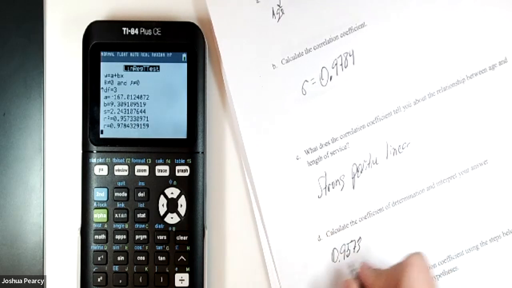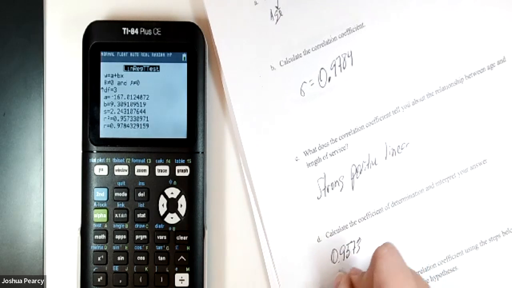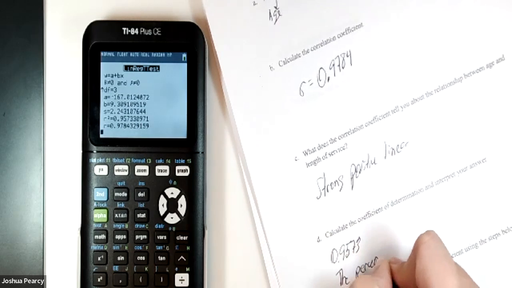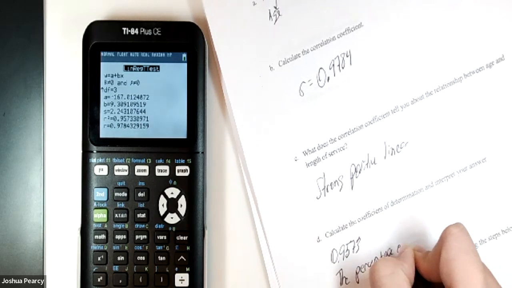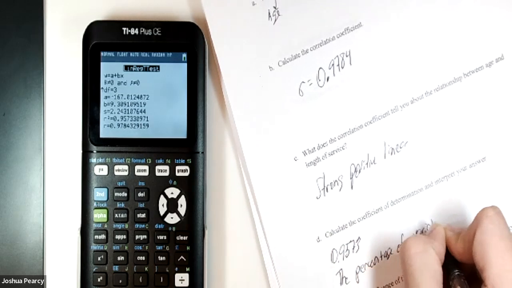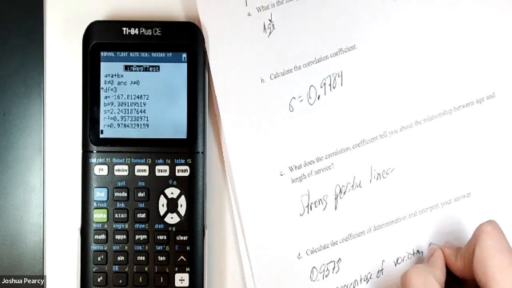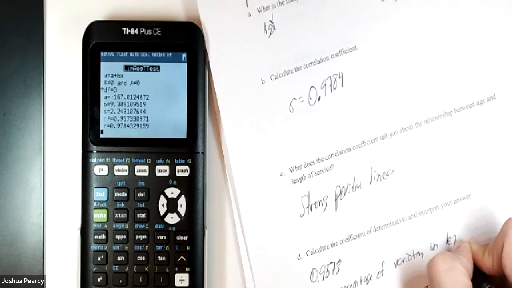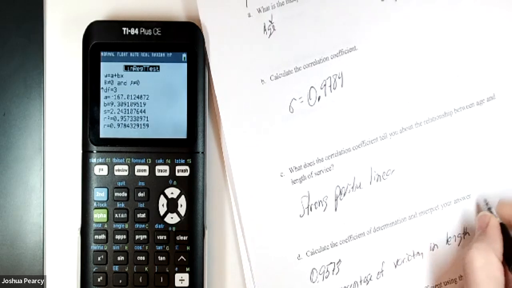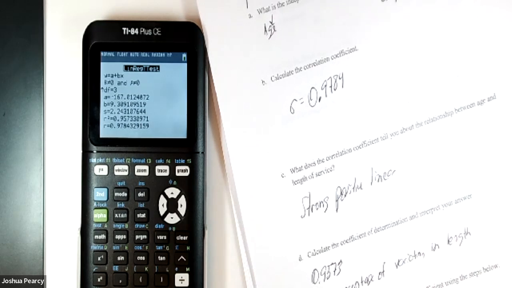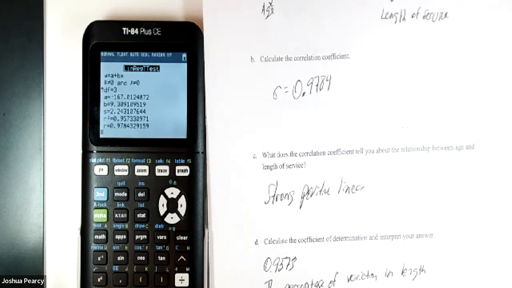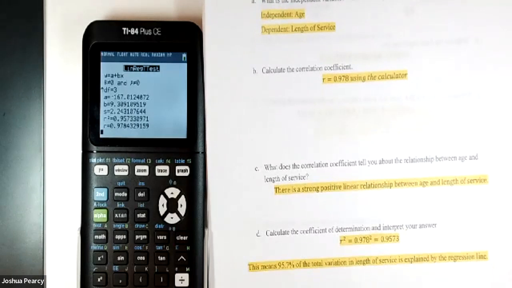And interpreting it, we have the percentage of variation in length of service. 95.7% of the total variation in length of service is explained by the regression line. There you go.